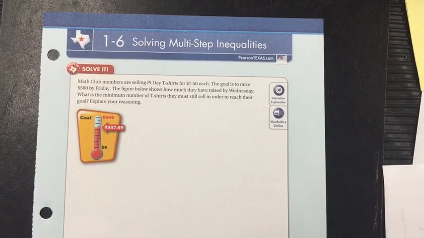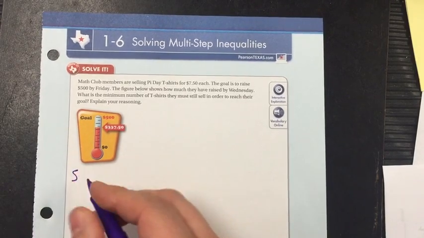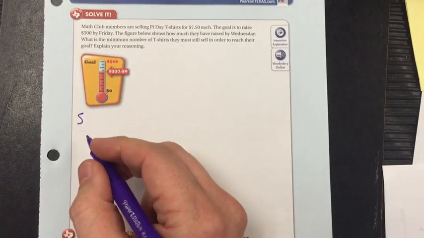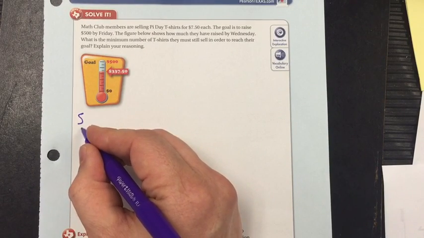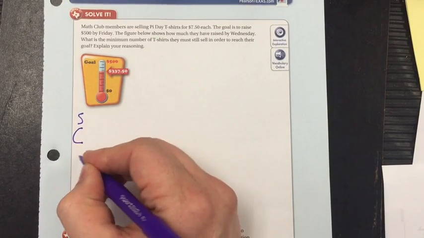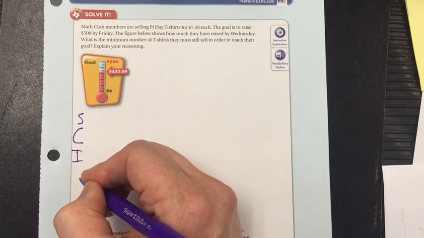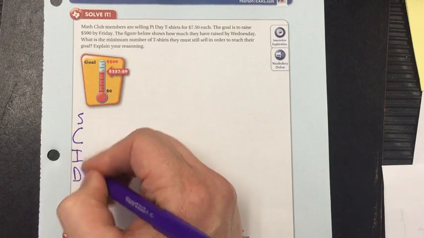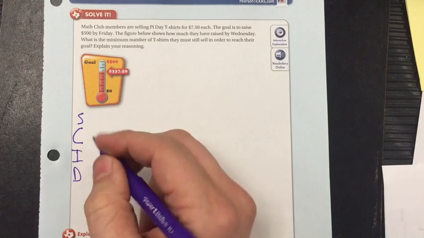Simplify is the first one. What's the second one? Collect the variable on both sides, then isolate, and the last step is divide. So you can think of it as SCID. That's one thing, okay? Simplify.